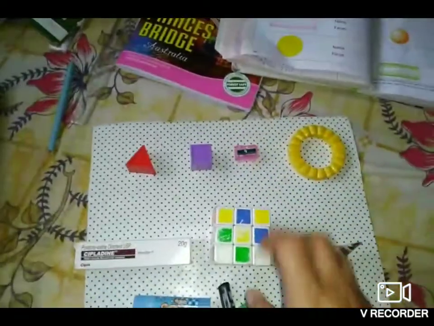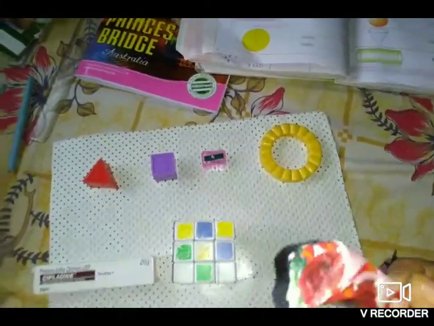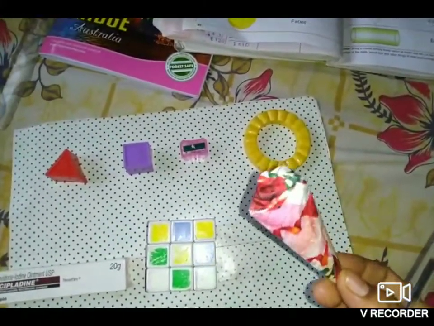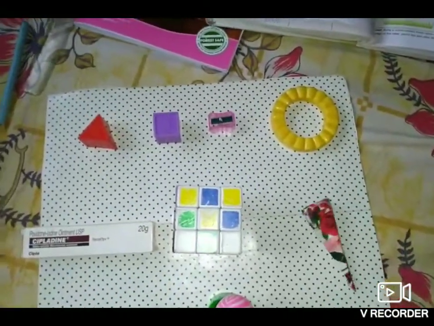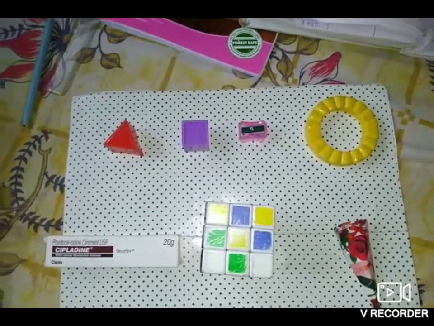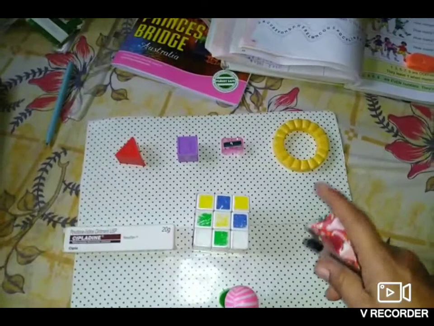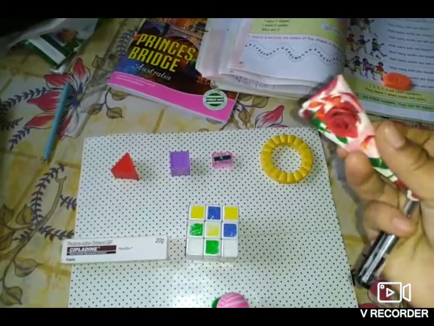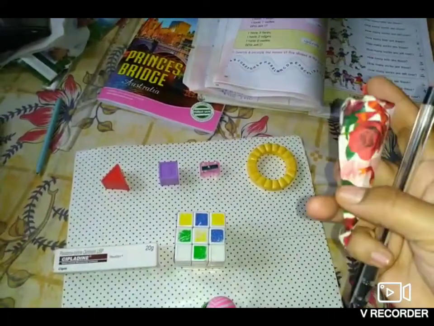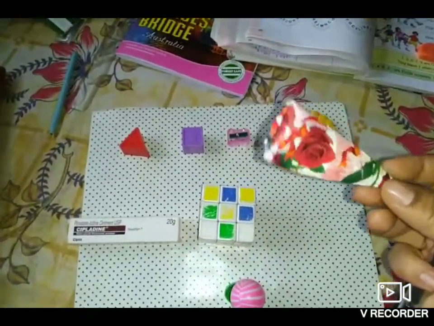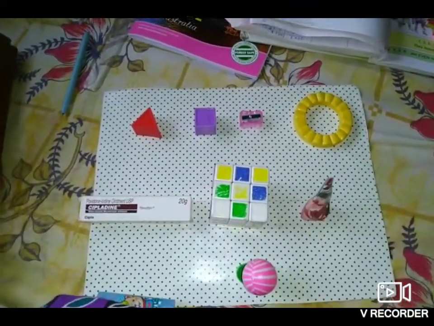6 faces. Now this is called a cone. This shape is called a cone. So in a cone, how many faces are you able to see, children? 2 faces. There is a bottom face, and this is a curved face. Totally we have 2 faces in a cone. That is a birthday cap. Take the example of a birthday cap.